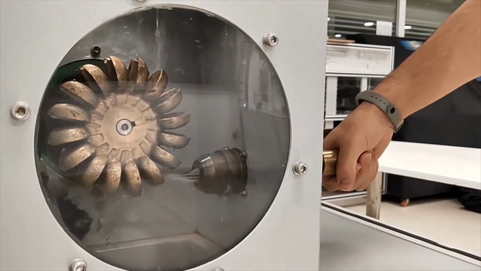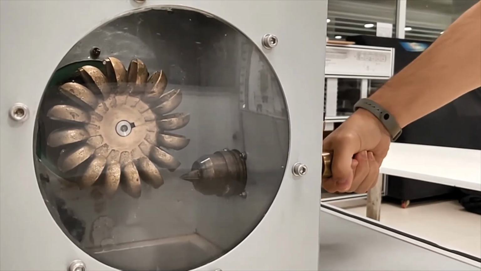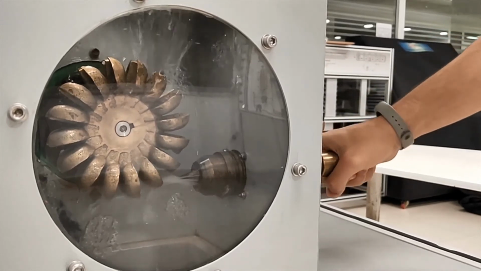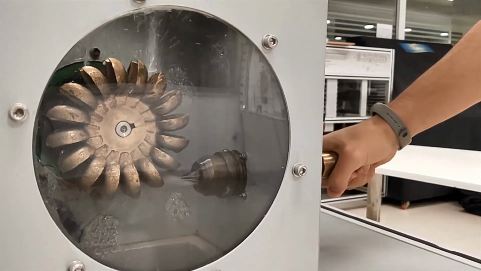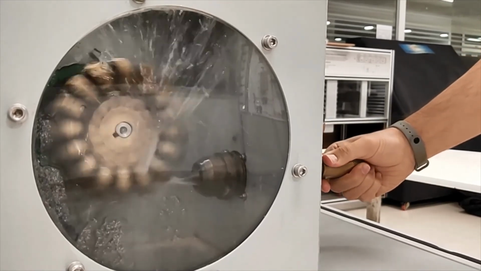Here, we can change the flow rate by adjusting the spear at the tip of the nozzle. You can see the water flow motion at the tip of the nozzle.